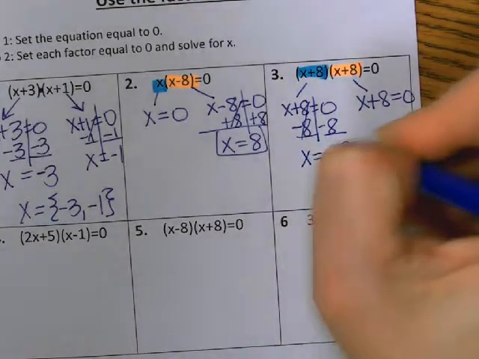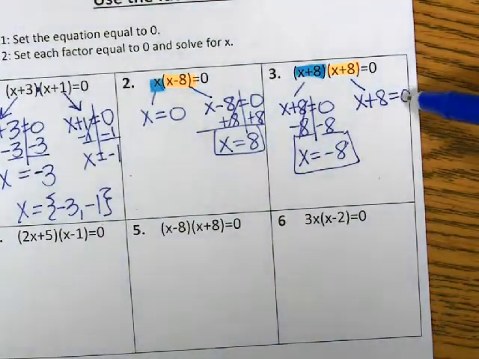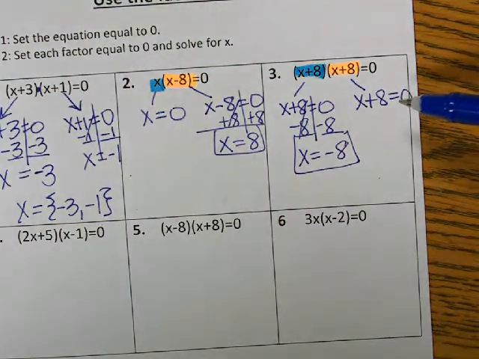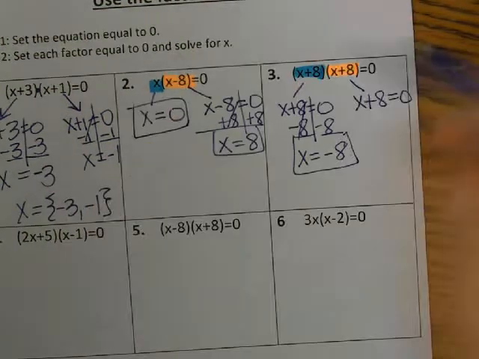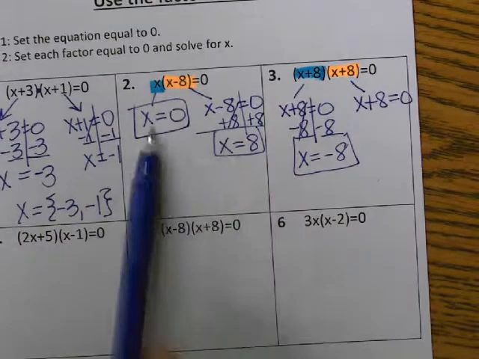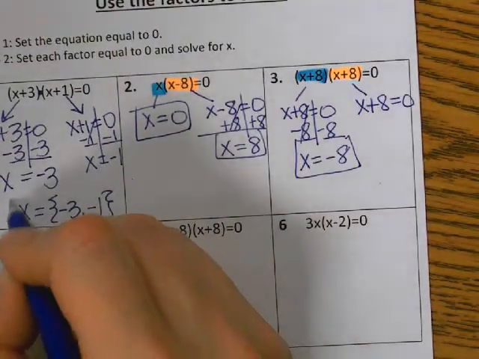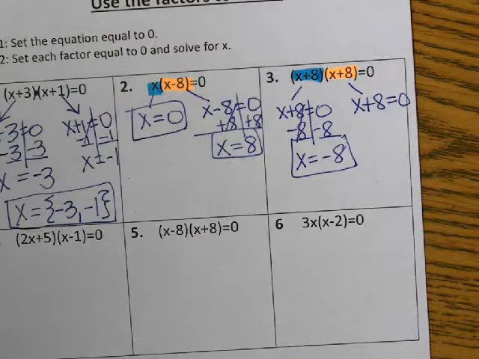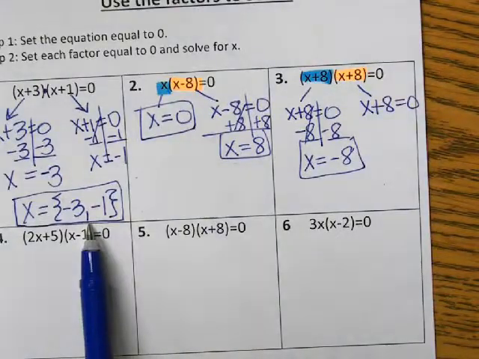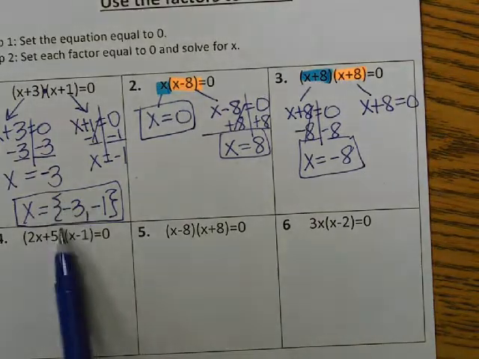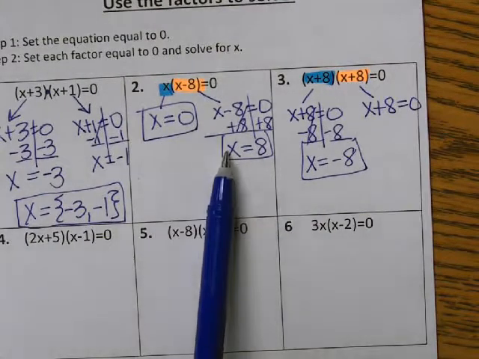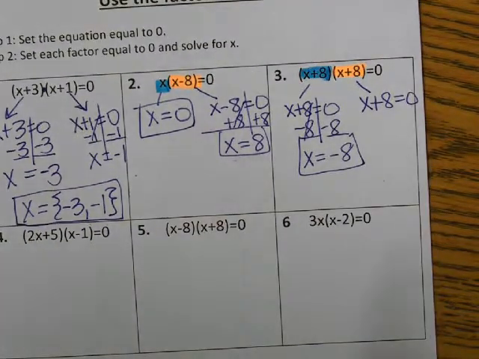So x equals negative 8. If I solved this one, I would also get x equals negative 8. So there's only one solution on number 3. Sorry, number 2 had two solutions. Number 1 also had two solutions. Now remember, you can write your solutions as a list with the little squigglies, or you can write your solutions as x equals and x equals.